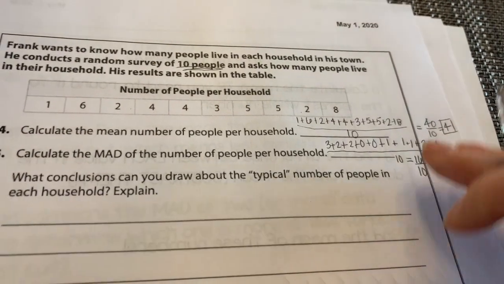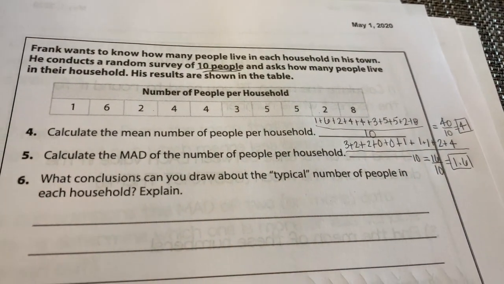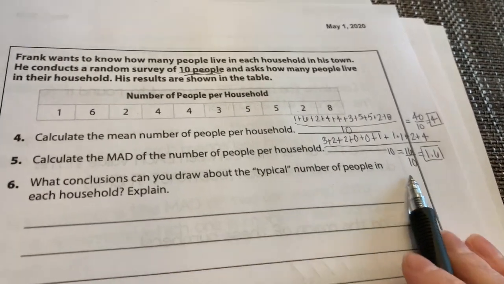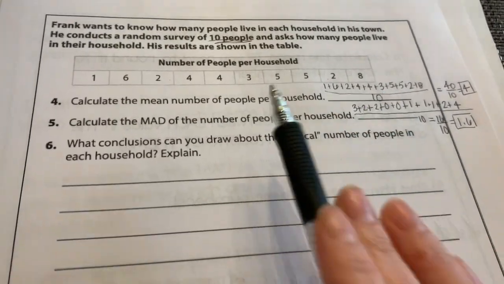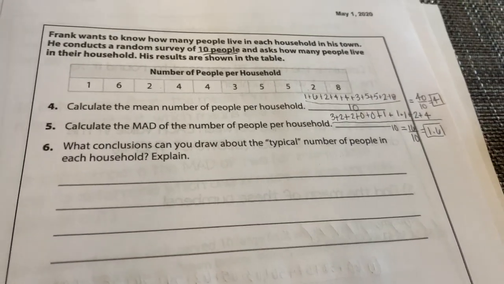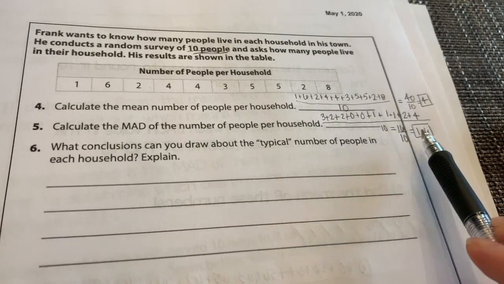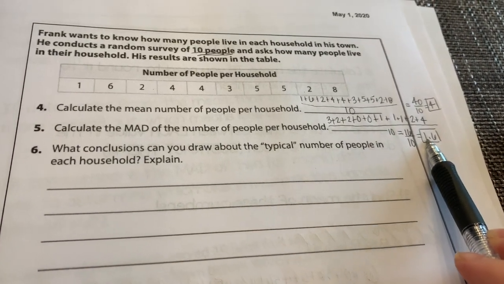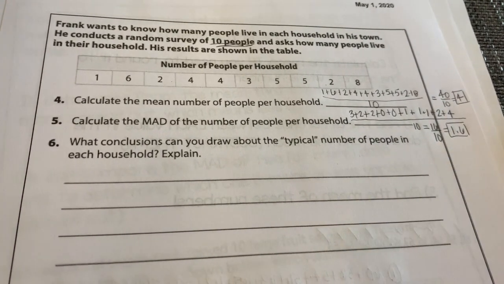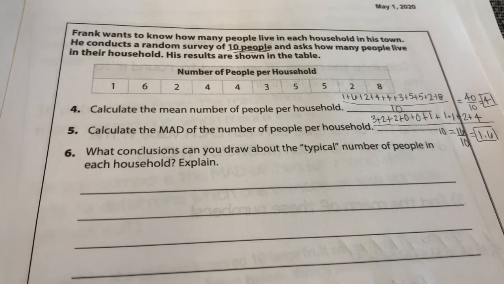They are all approximately around 4, because that variability is telling us that most of the number of people in the households is between 4, 1.6 more than 4, and 1.6 less than 4. That's basically what it's telling us. Okay? So let's move on.